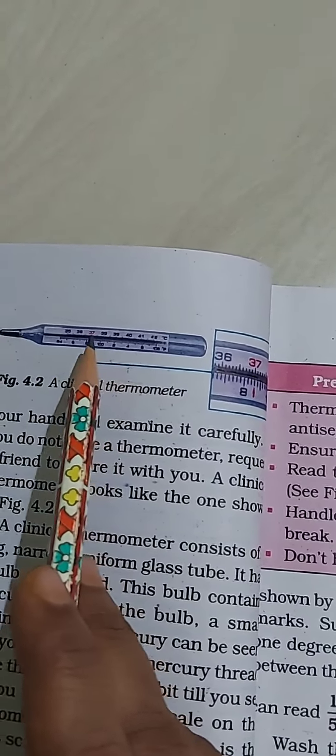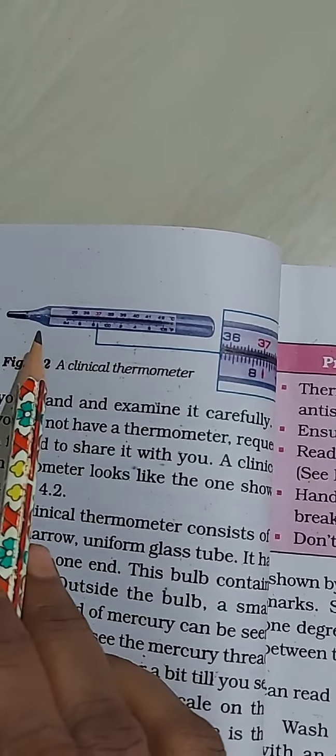It also expands uniformly. If it expands uniformly, we can take the exact measure. That's why we prefer mercury in the clinical thermometer. These are the properties of mercury.